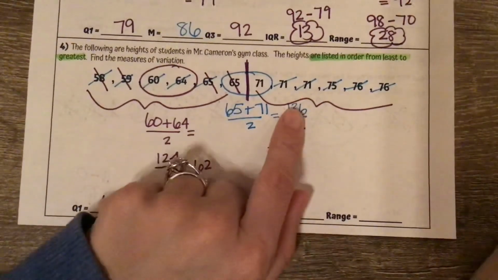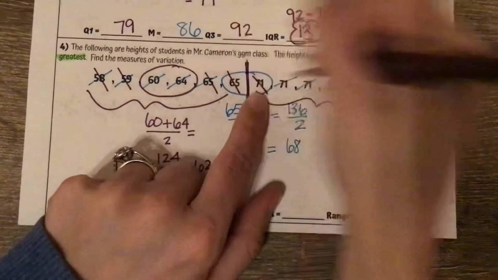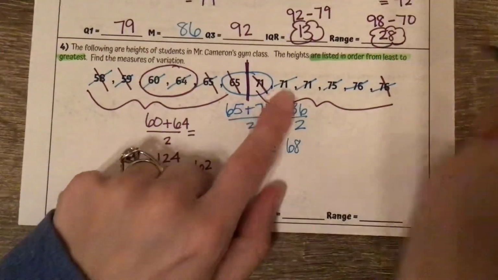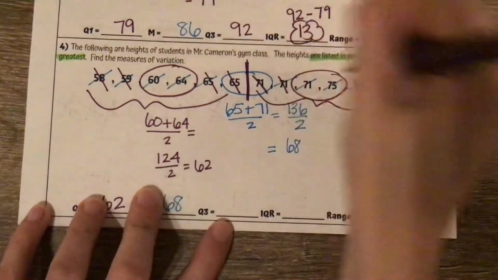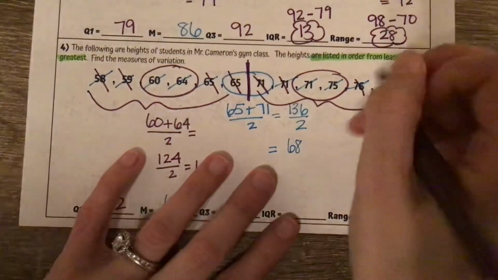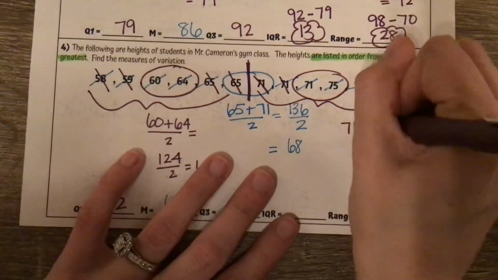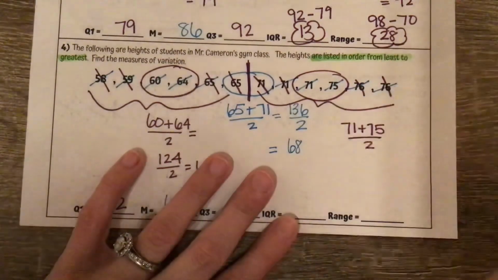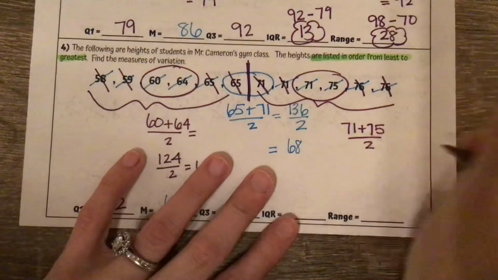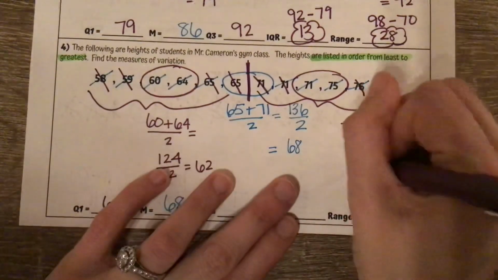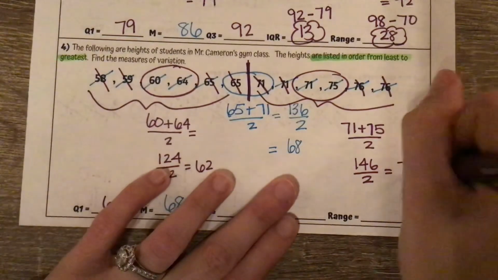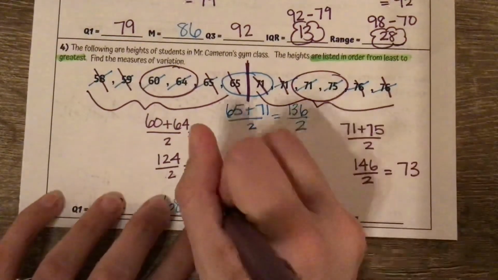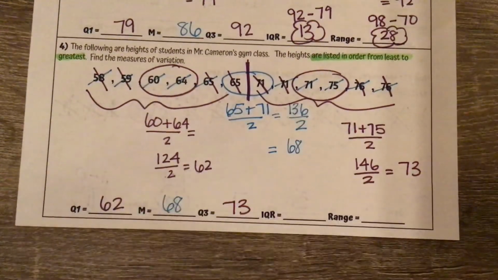Doing the same thing to the top half. 71 is our lowest. 76 is our highest. Then 71, 76. We are left with two values in the middle. I'm going to add them together and divide by 2 to find the average. So 71 plus 75 is 146. Divided by 2 is 73. So our Q3 is 73.